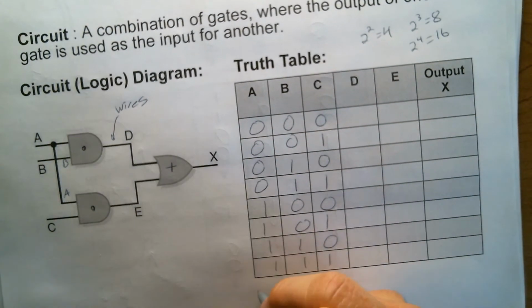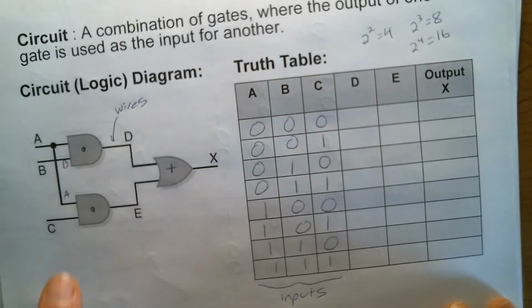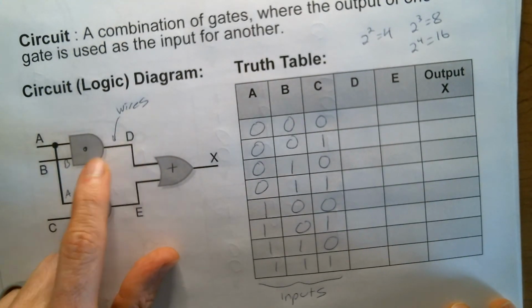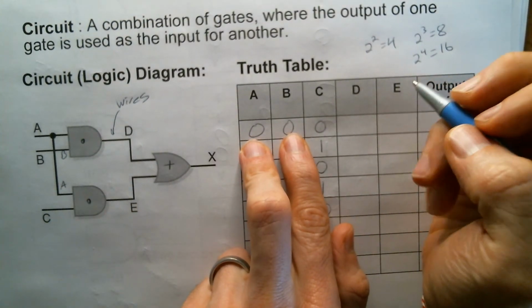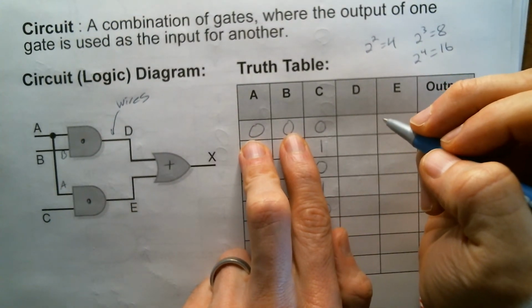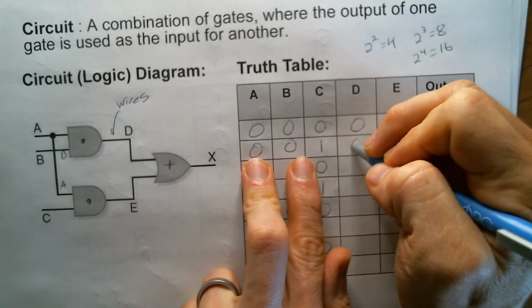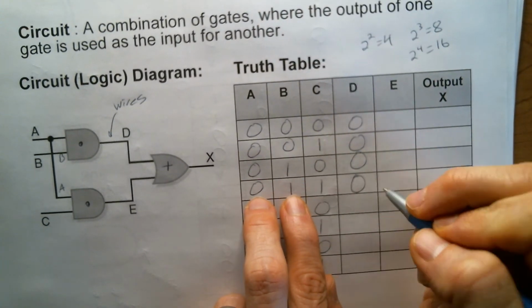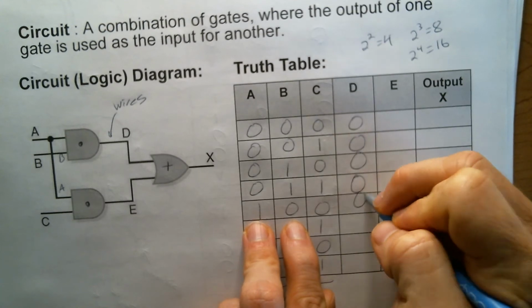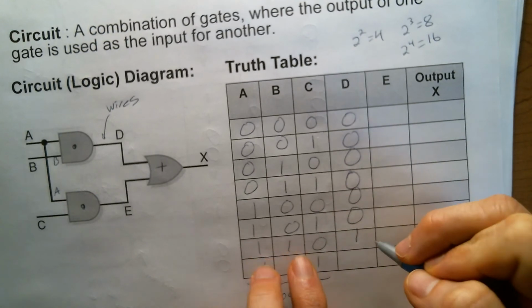All right, now let's see what actually happens. So again, these are my inputs. D is the result of A and B. An AND requires both to be true. They're not both true, so it's 0. They're not both true, so it's 0. They're not both true, so it's 0, and so on for the first six rows. Then in the last two rows, they're both true.